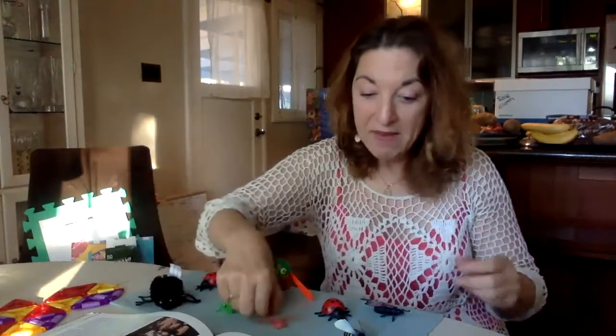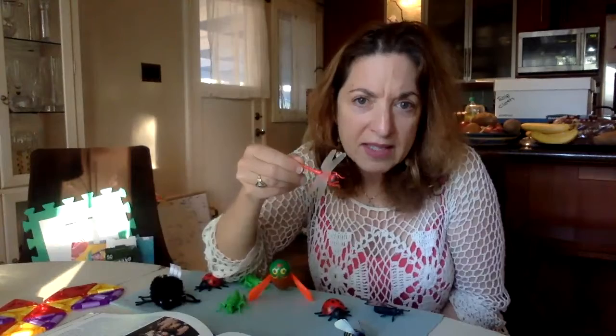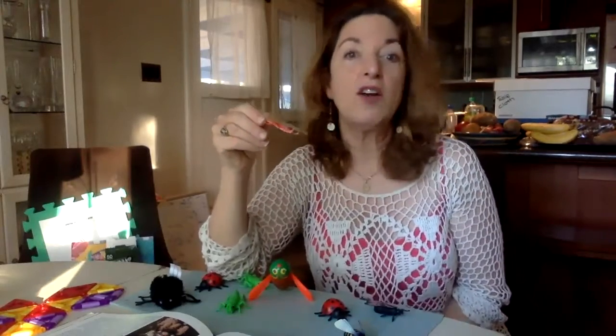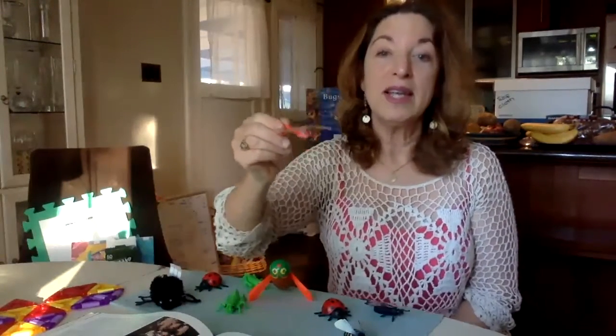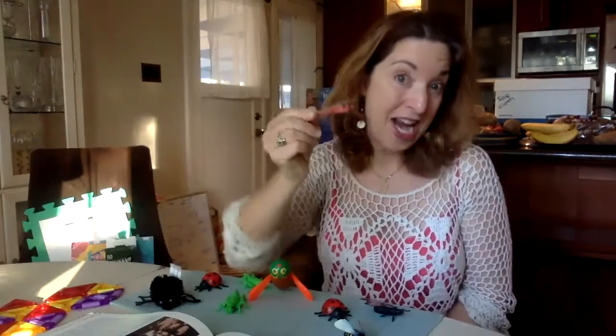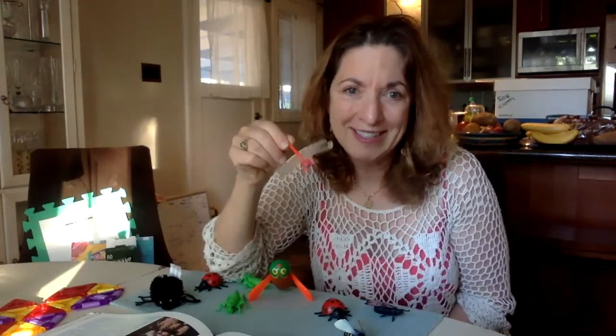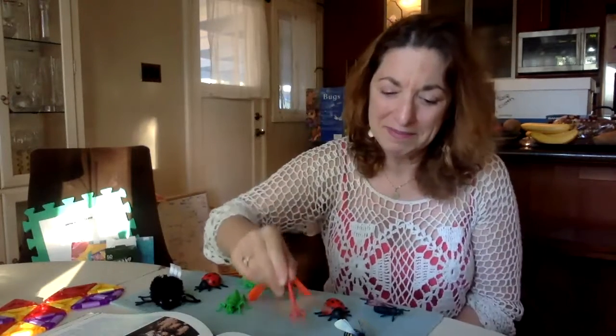And then we have a beautiful dragonfly. Do you know that dragonflies are really cool because their wings are always out, even when they're resting, and they catch their food in the air? That's pretty tricky. Could you imagine mom or dad throwing your food in the air and you had to catch it? That would be silly, wouldn't it?